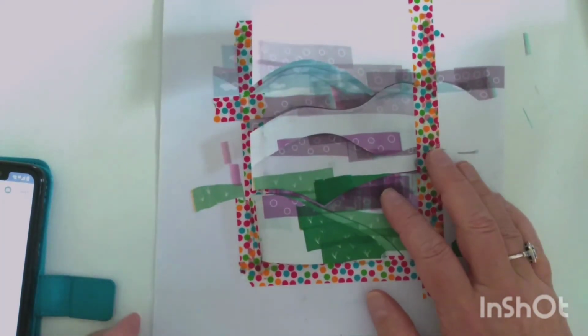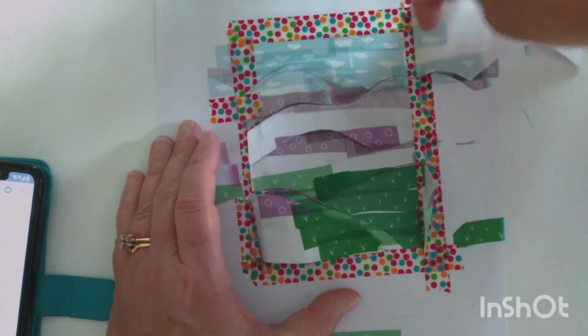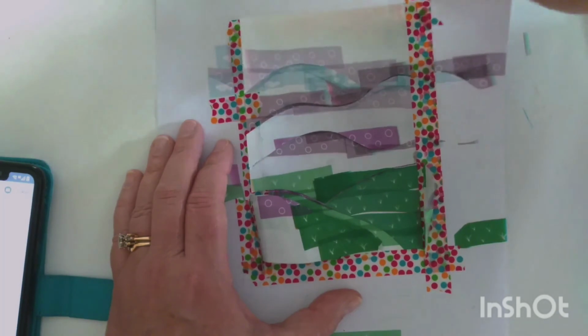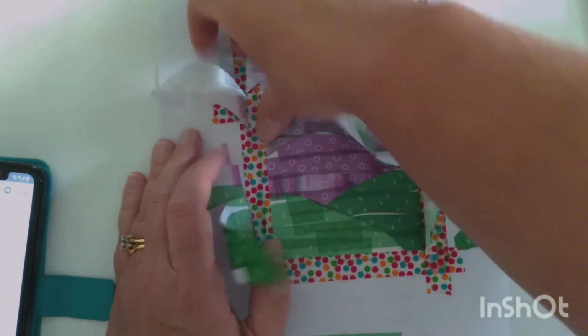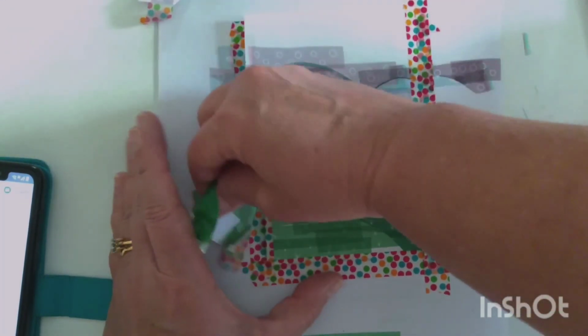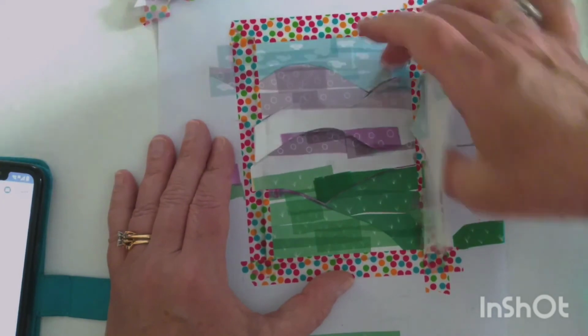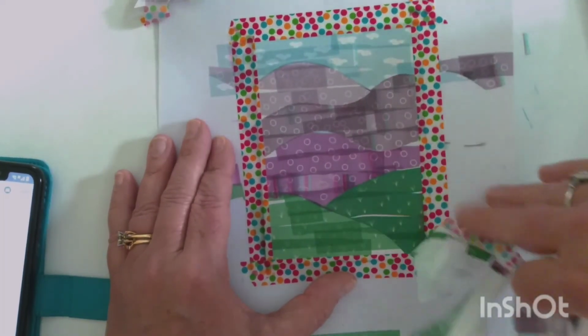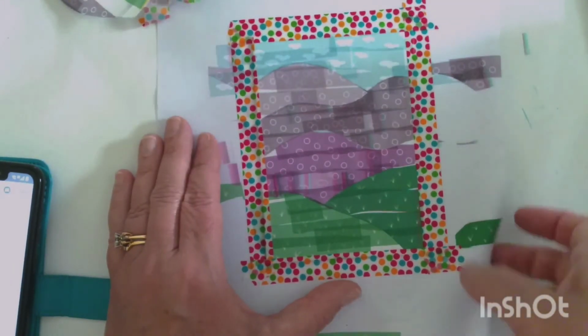But let's take all this away and see if we can see our finished card underneath. All right, this washi tape is coming off better.